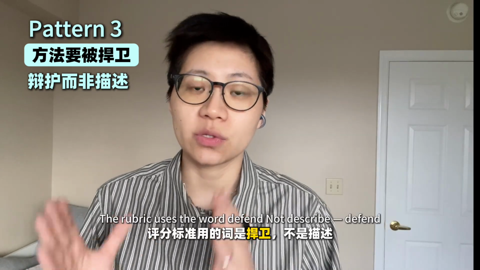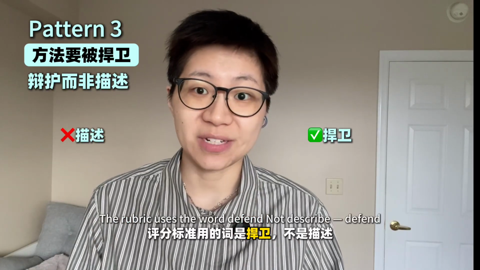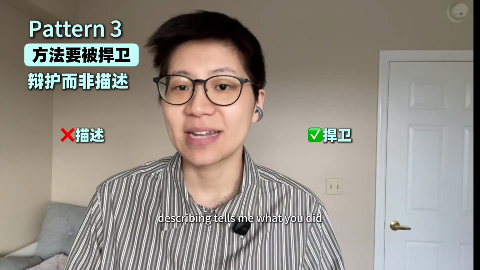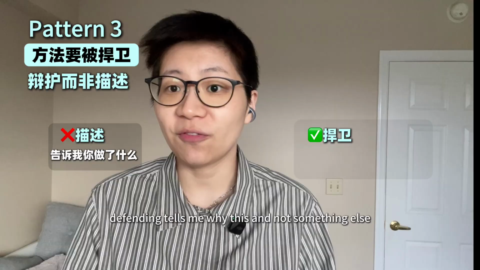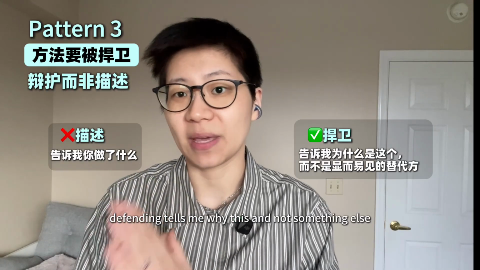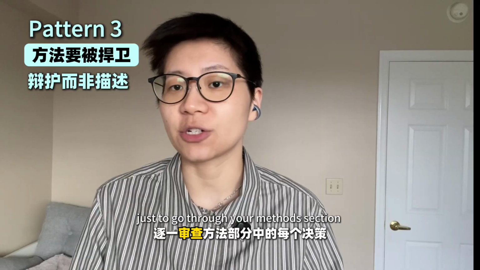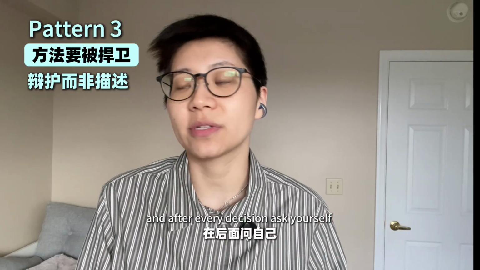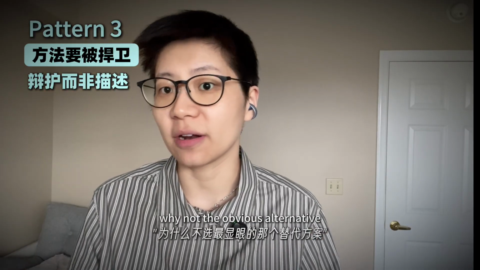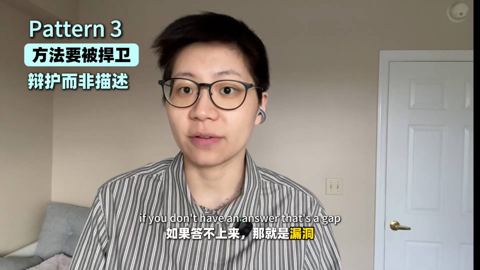The rubric uses the word defend, not describe. Defend. That's a real difference. Describing tells me what you did. Defending tells me why this and not something else. Honestly, the easiest fix is just to go through your methods section and after every decision, ask yourself, why not the obvious alternative? If you don't have an answer, that's a gap.